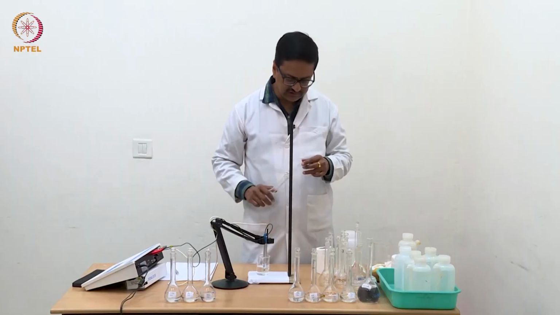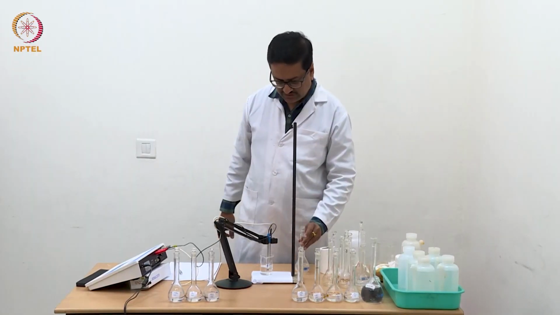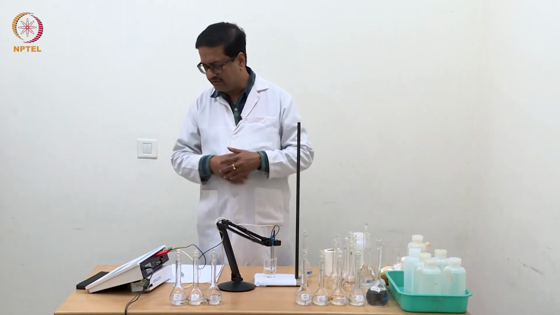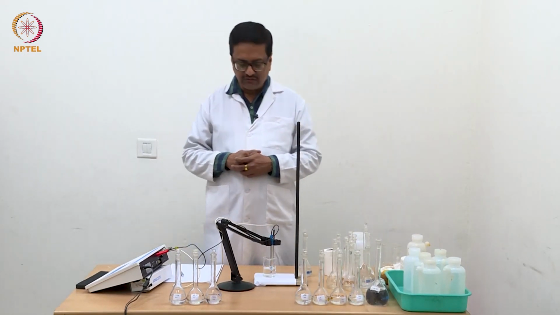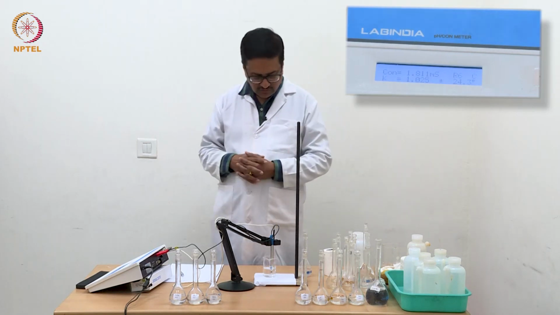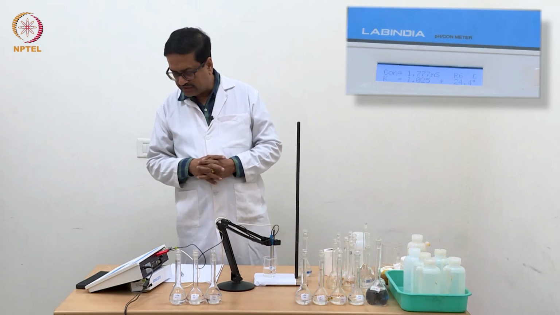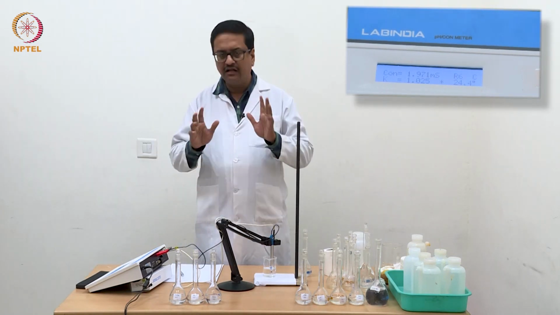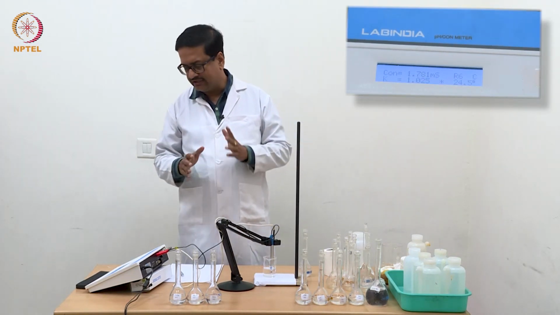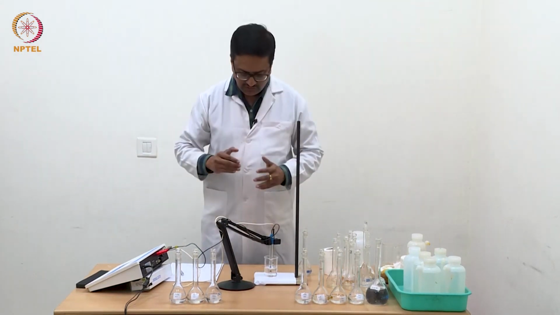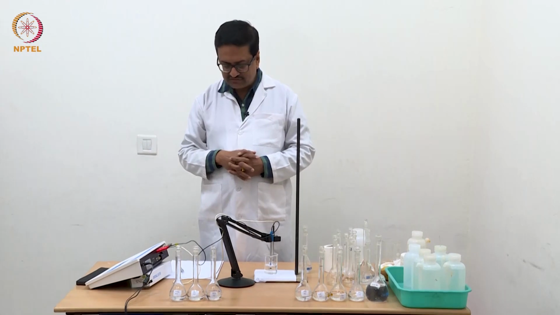Transferring a sufficient amount so that the conductivity cell, the electrode, is dipped, what we see is that you get 1.7, 1.8, 1.9. So let it stabilize. We will take the reading for this.